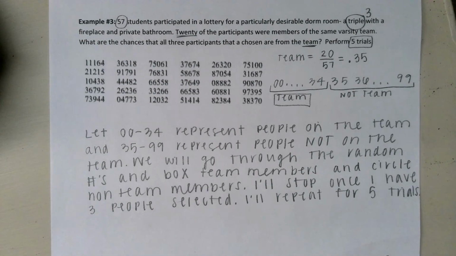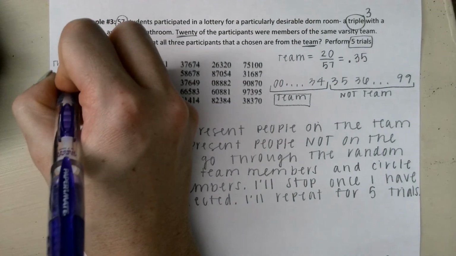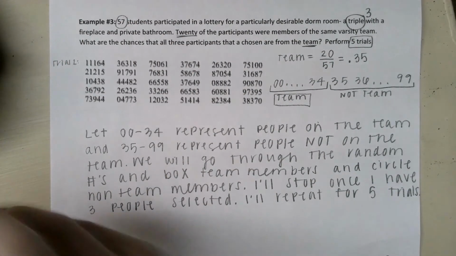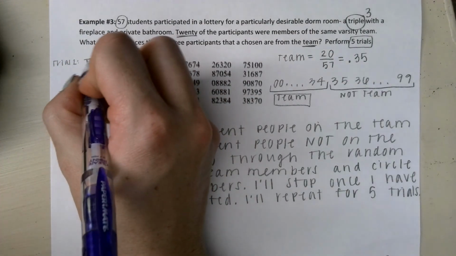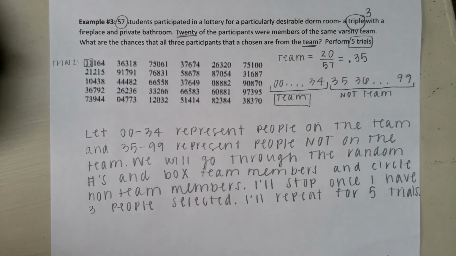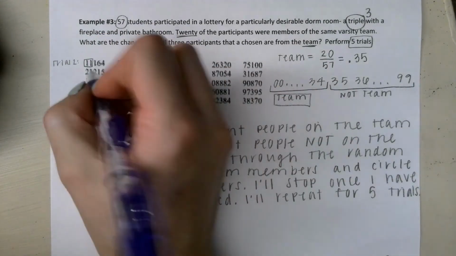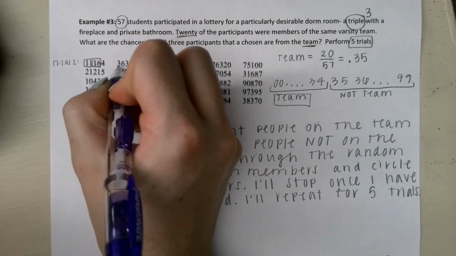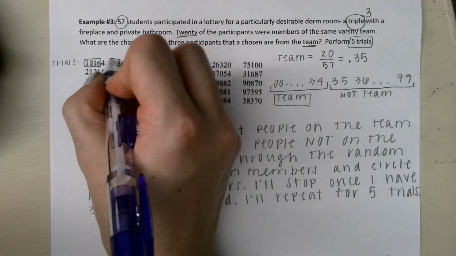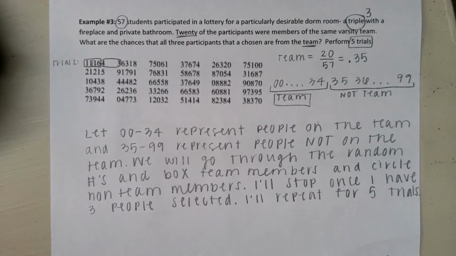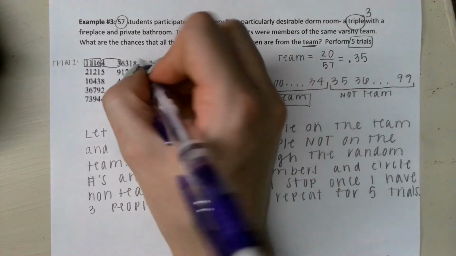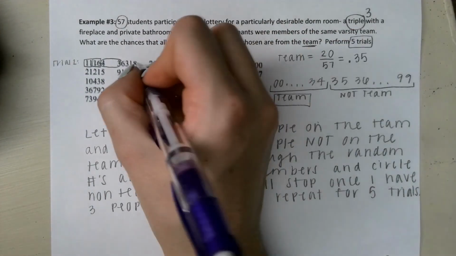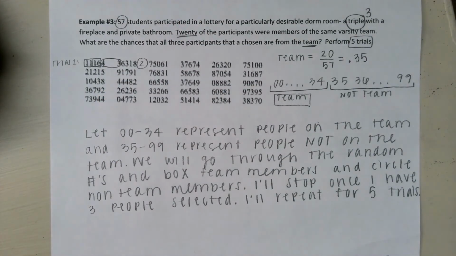Alright, so I'm going to start my first trial on this first row. So I'm just going to label this as trial 1. And I'm looking for double digit numbers here. So first one I see is 1, 1. That is a person on the team. 1, 6 is my next one. That is another person on the team. And 4, 3 is somebody not on the team. Okay, for trial 1, I'm going to stop there because that's 3 people and that has 2 team members. So I'm just going to write off to the side here, 2 team members.